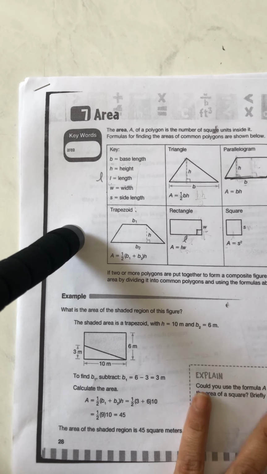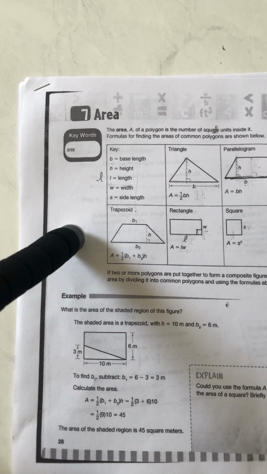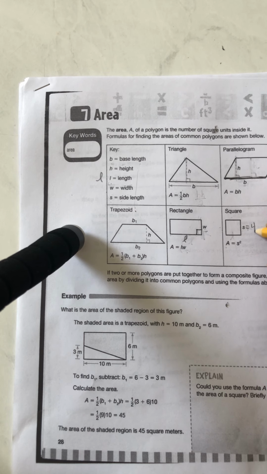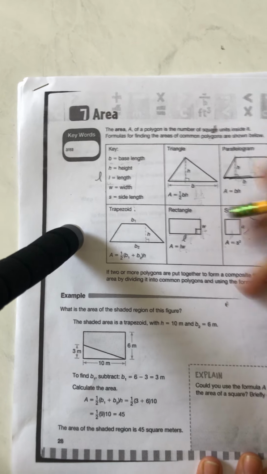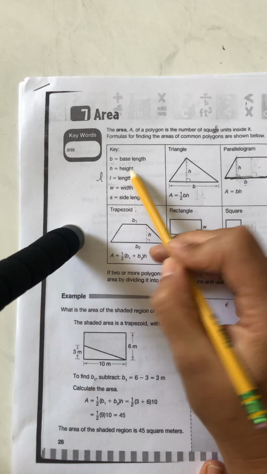So in a square, I can use length and width, but because I know that a square has 4 equal sides, I know that the length and the width will be the same. So I can just square one of the sides, or I can do side times side, right? Like if this side equals 4, I know this side will equal 4 too, so I can do 4 times 4 or 4 squared. And then base and height.